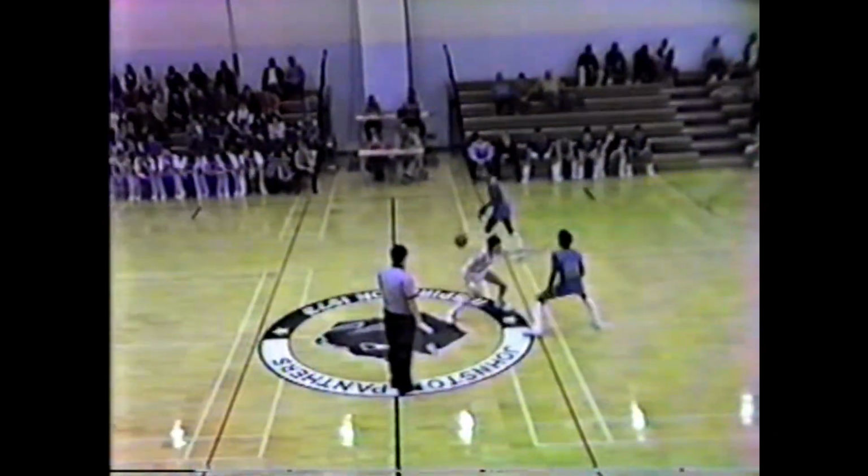Also sporting a 3-1 record, tied with South Kingstown. Their only loss to West Warwick. Here's the tap. Tom Santori jumping against Jim Whitford. South Kingstown controls the tap. Bring the ball up. Number 20, Marco Sampson. That's number 22, Jim Whitford. Whitford looking for help.